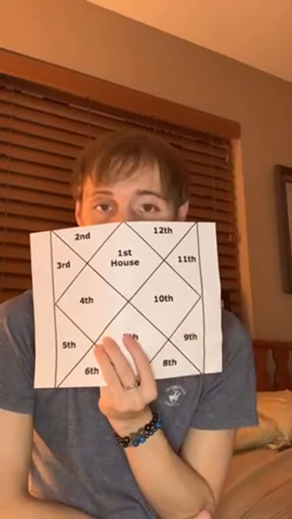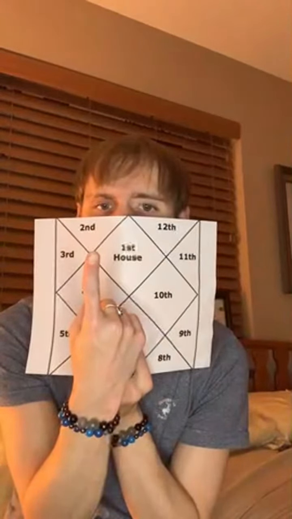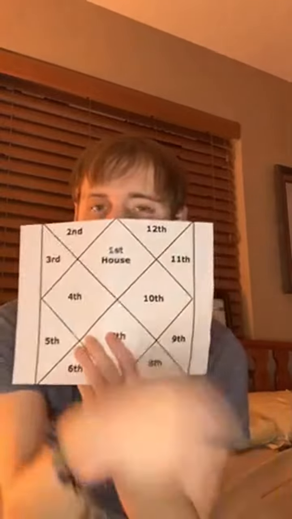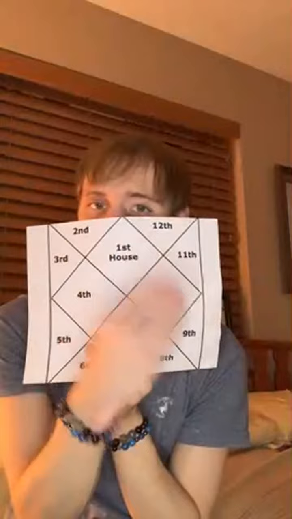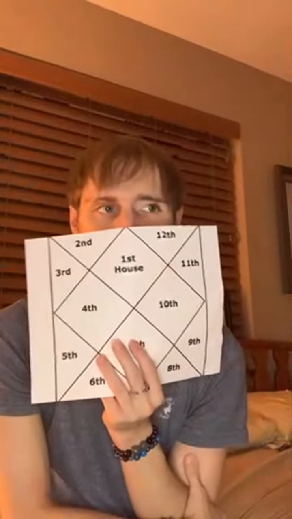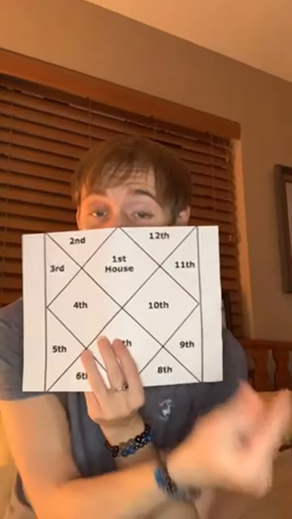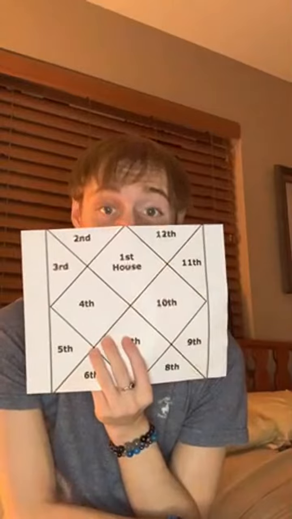It's ruled by Saturn, Rahu, or the North Node, and Uranus. And when it comes to the one who has the most pull and the most ownership, it is Saturn. It's not Uranus, it's Saturn.